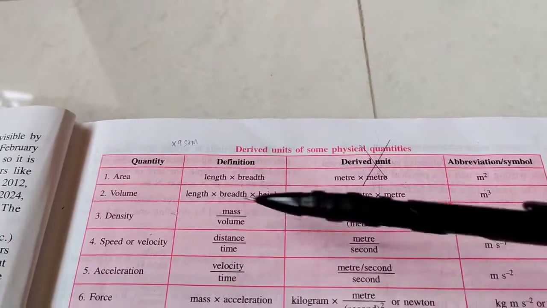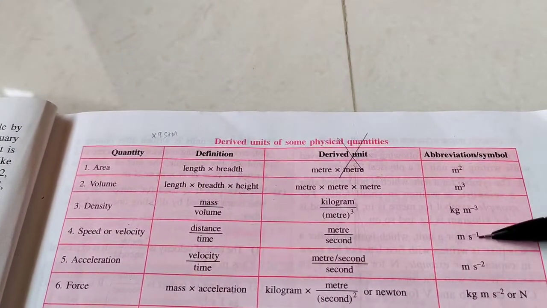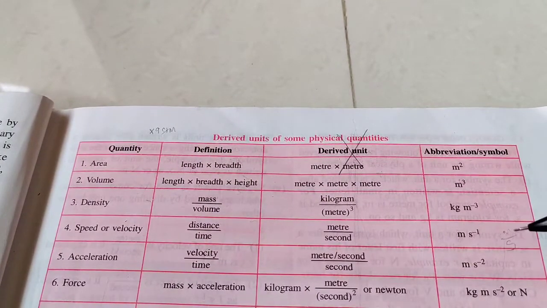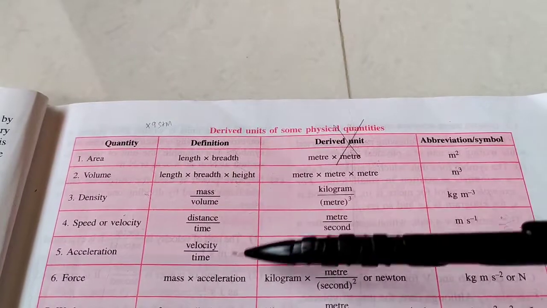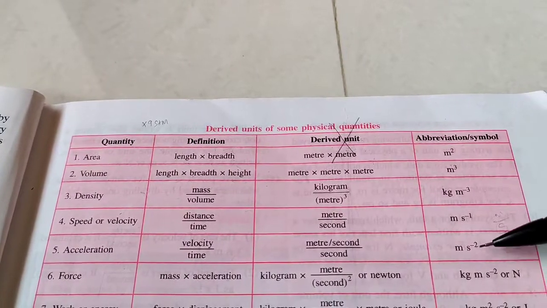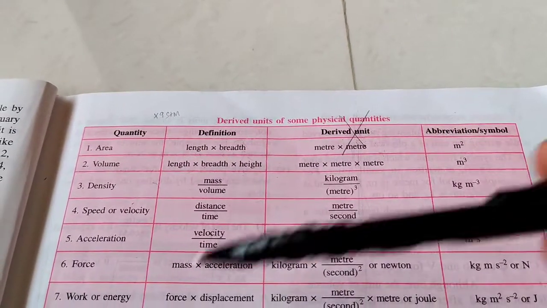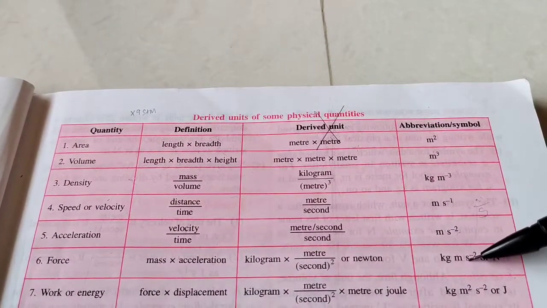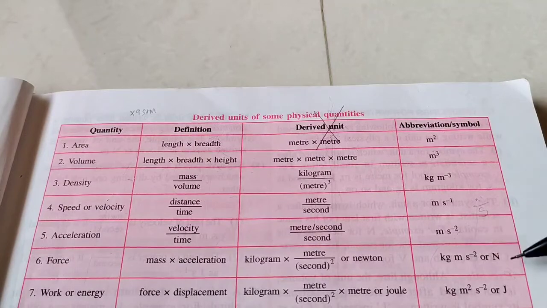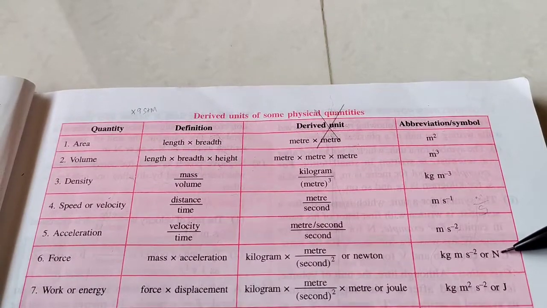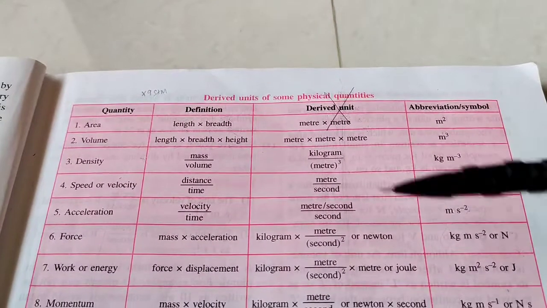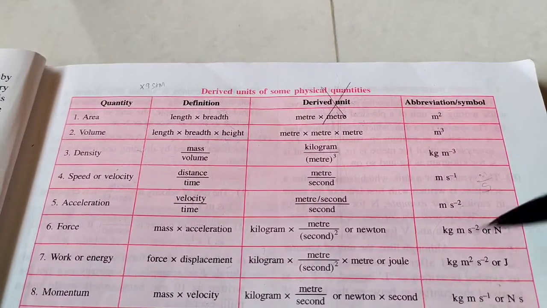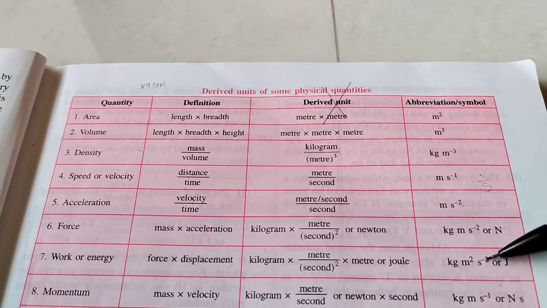Now speed or velocity is distance upon time, so its SI unit is meter per second. So either write it meter into second raised to minus 1 or meter upon second. Acceleration is velocity upon time, so that will become meter per second squared. Force is mass into acceleration, which is kilogram, and acceleration is meter per second squared. But we have a shorter unit called Newton. Work or energy, that is equal to force into displacement, which is joule, or kilogram meter square upon second squared.